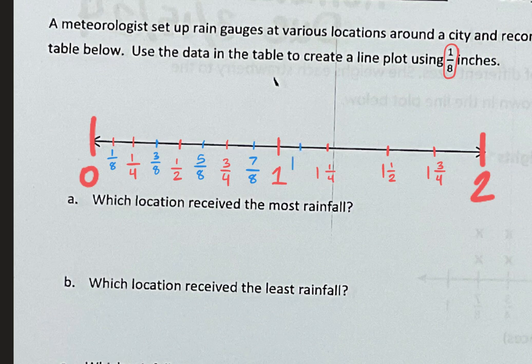And once I split it here, I would just go 1 and 1/8, 1 and 3/8, 1 and 5/8, and then 1 and 7/8. Okay, now I've split my number line into eighths. And this looks very, very complicated, right? But you can rewatch this video to see how I split each piece up.